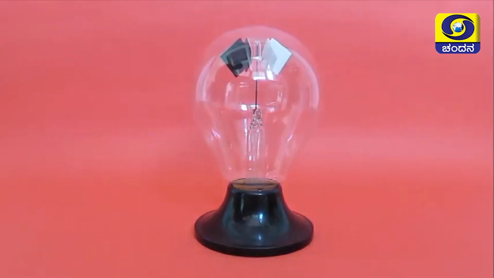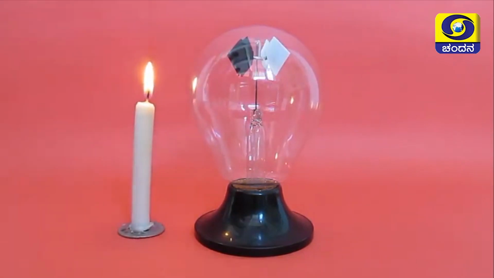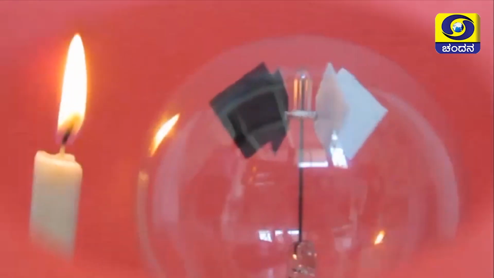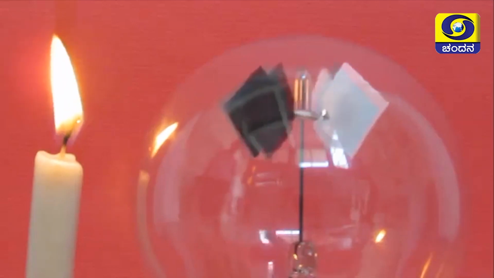So you can think what will happen if we take the candle and put it on the other side. Amazing instrument. The operation of this radiometer is essentially a heat engine, where the temperature difference between the black side and the white side of the fan is converted to mechanical output, which results in rotation of the fan.